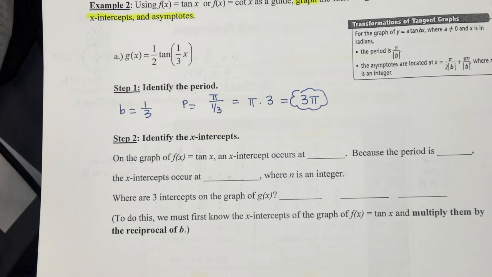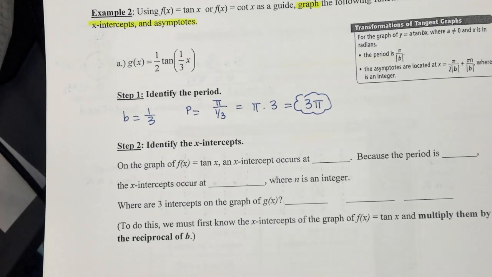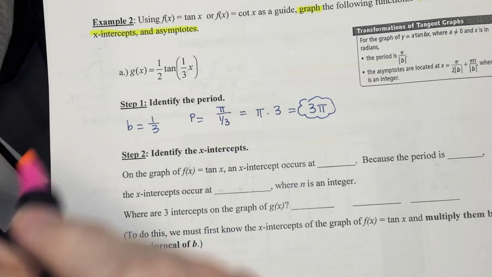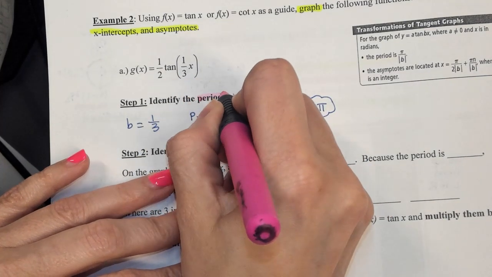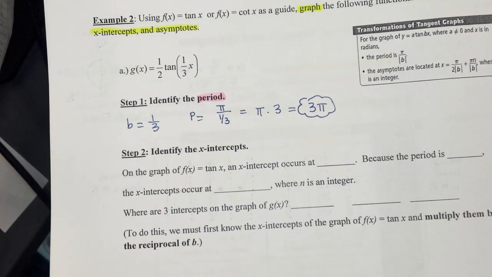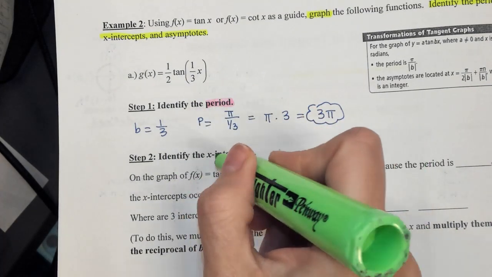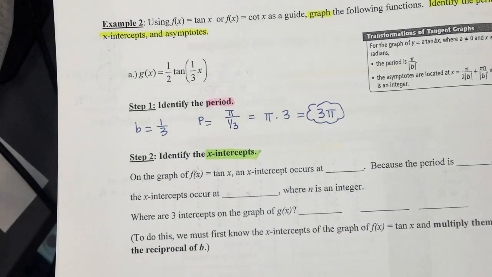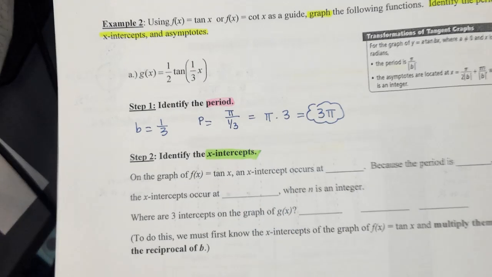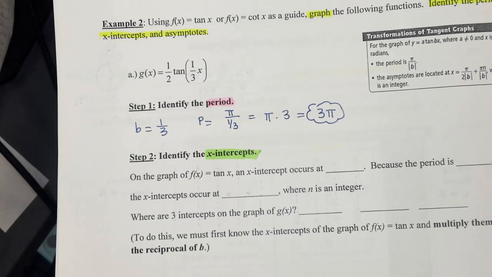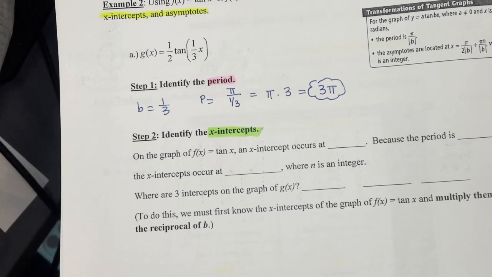Okay, so it said identify the period. We did that. Okay, the next thing we're going to find, it says the x-intercepts. So when it asks you to find the x-intercepts, they want an equation, and we're going to do that. But when you're graphing it, you also want the actual intercepts so that we can graph those.